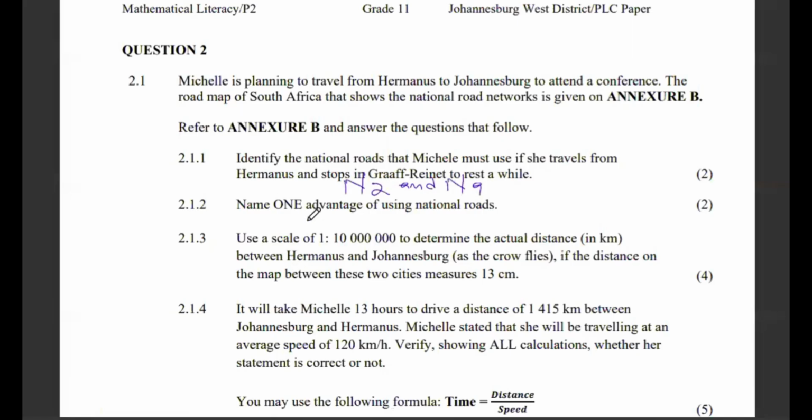All right. Name one advantage of using national roads. We can say there are less traffic lights. Traffic lights are a few, right? And the speed limit is what? It's 120 kilometers per hour. So the car travels faster. It saves on time and fuel.